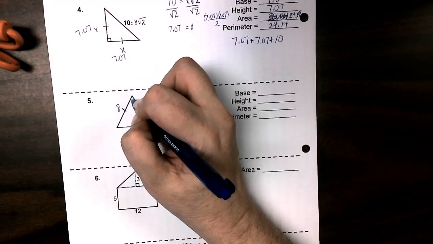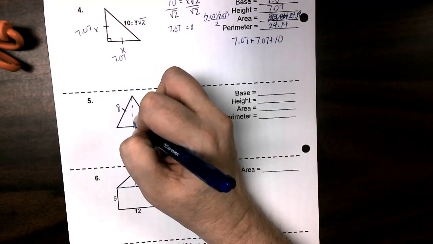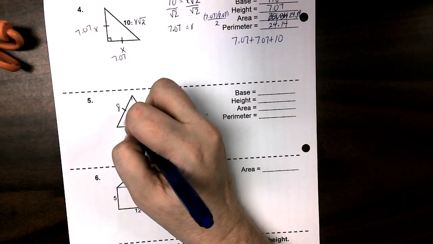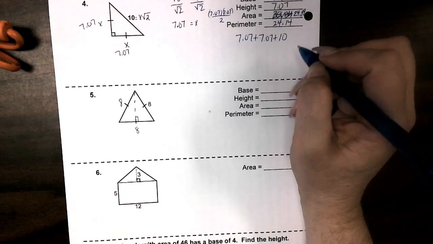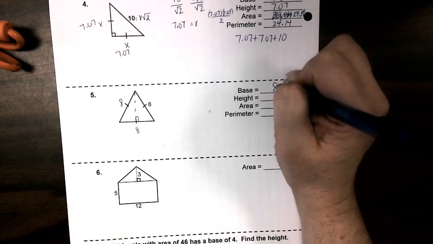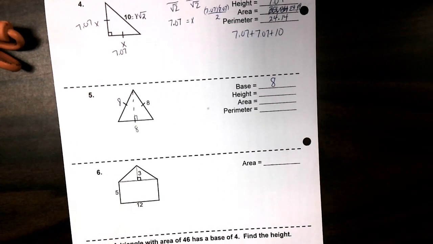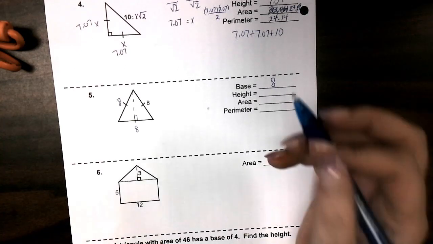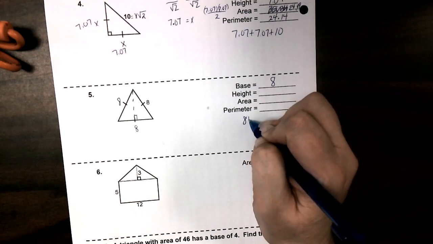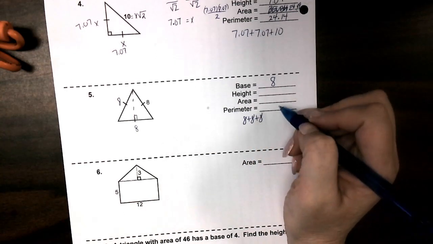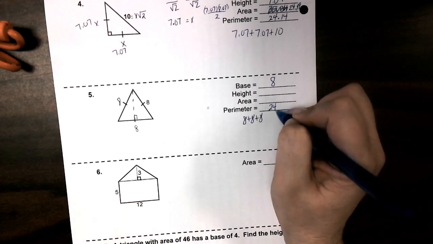And the reason I point that out is because this one, you can also use your 30, 60, 90 situation. You can use Pythagorean theorem on this one too. So what is the base of this triangle? 8. I don't know the height yet. The height I had to draw in as a perpendicular line, so I have to solve for that. So I can't find the area yet, but can I find the perimeter? Yes. How? 8 plus 8 plus 8, or 8 times 3, which is 24.